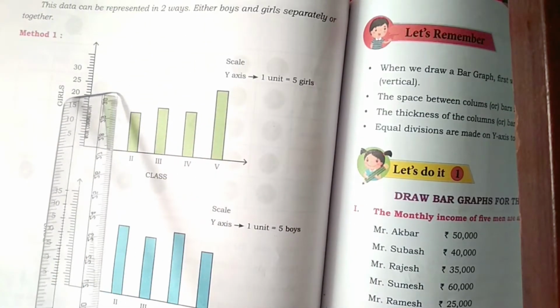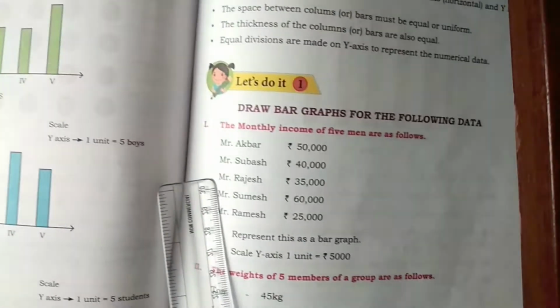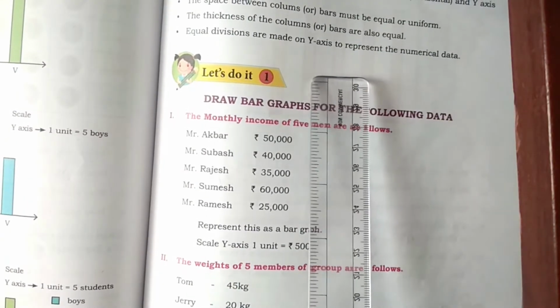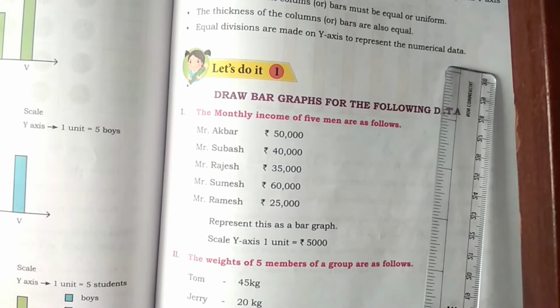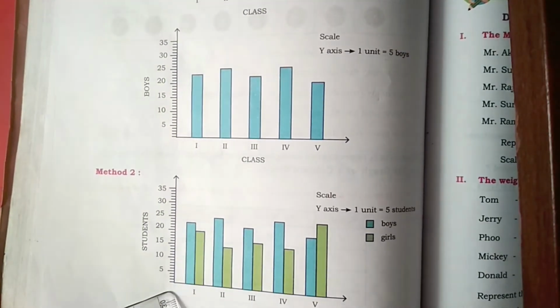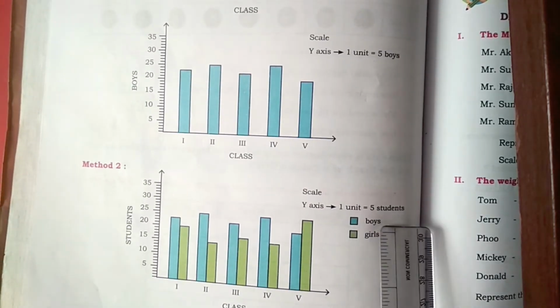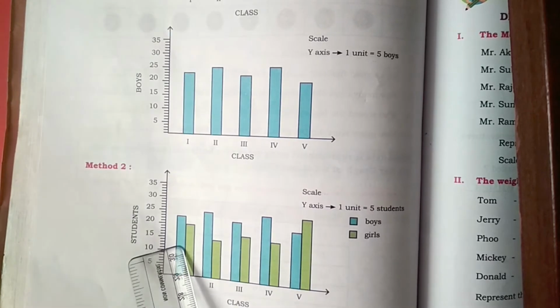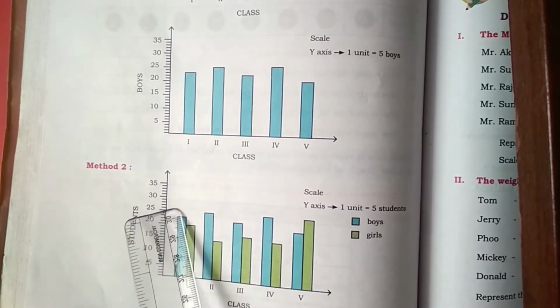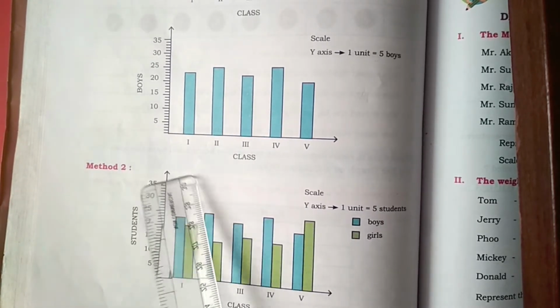See, right? So equal divisions are made on y-axis to represent the numerical data. That means, see here how they have taken 1 unit is equal to 5 students. So 5, 10, 15, 20, 25, 30, 35.